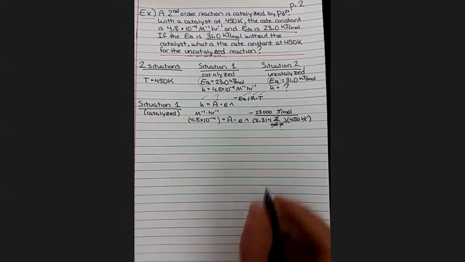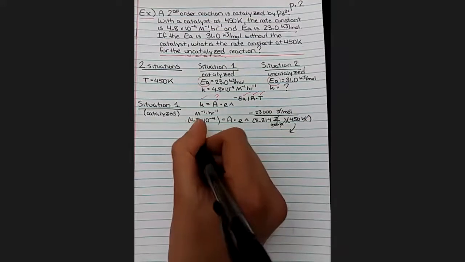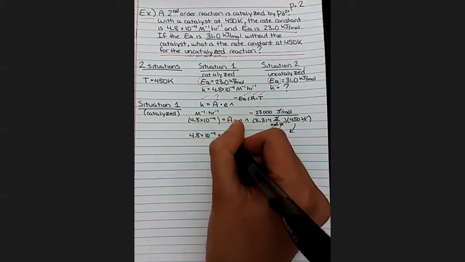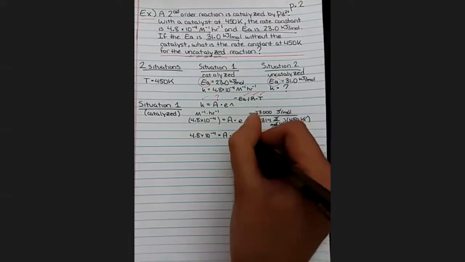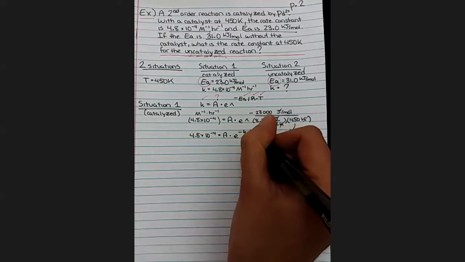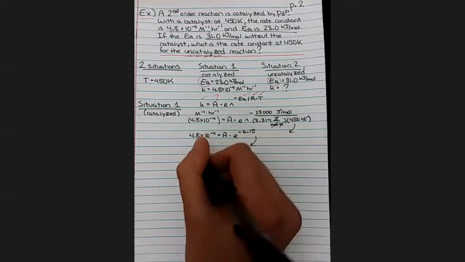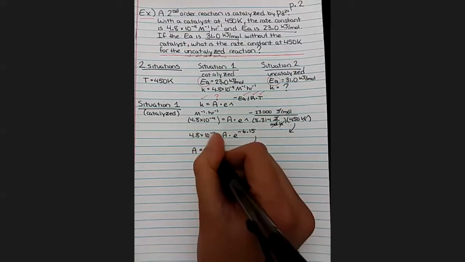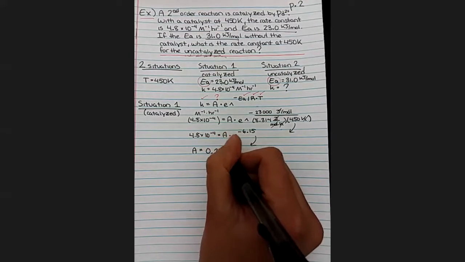All right, so we can just do a little bit of math. Simplify that a little bit. We should get e to the negative 6.15 approximately. And then we can solve for A, and we should get 0.224.